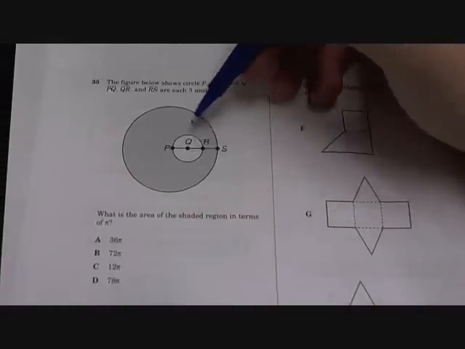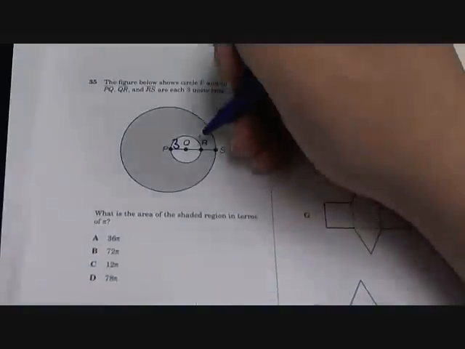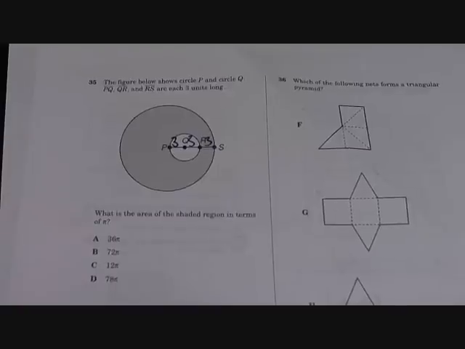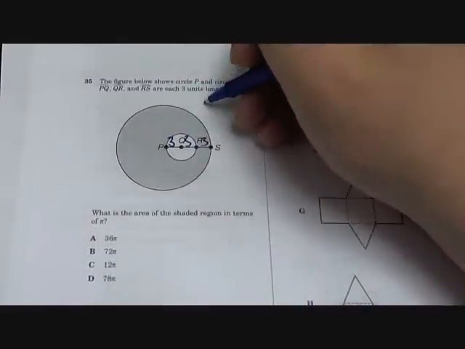35. Alright, the figures below show circles P, Q. PQ is 3, QR is 3, and RS is 3. What is the area of the shaded region in terms of pi? So we got to know the area of this big circle and subtract this small circle. So what is the area of a circle again? Pi r squared. So where's the radius of the big circle? Well, it's 3 plus 3 plus 3, which is 9.